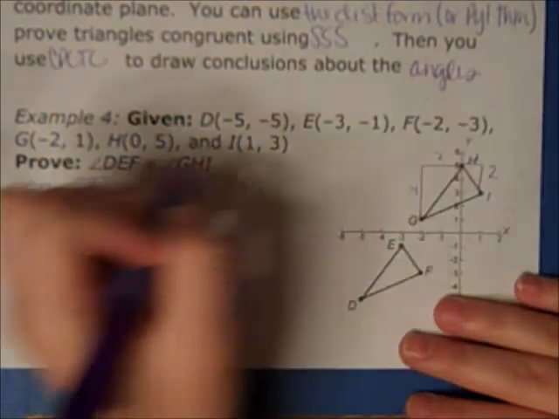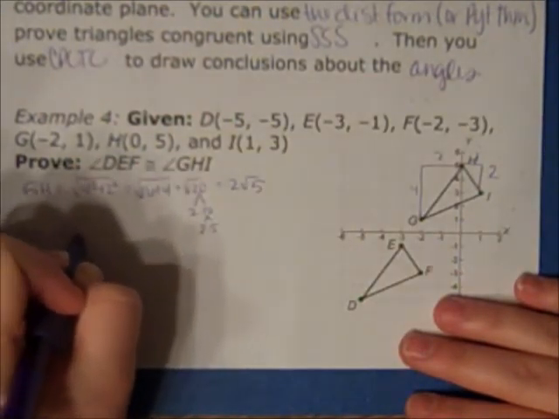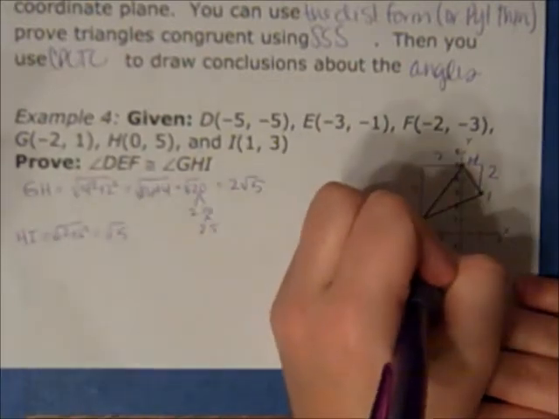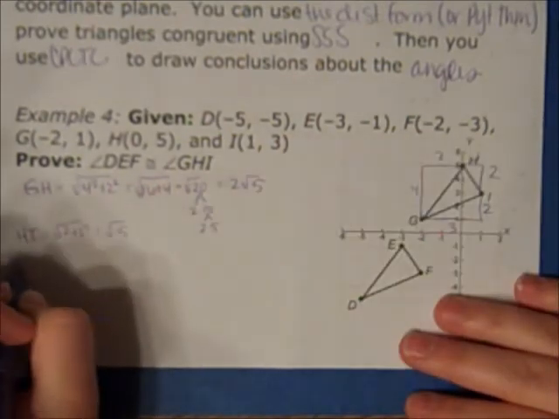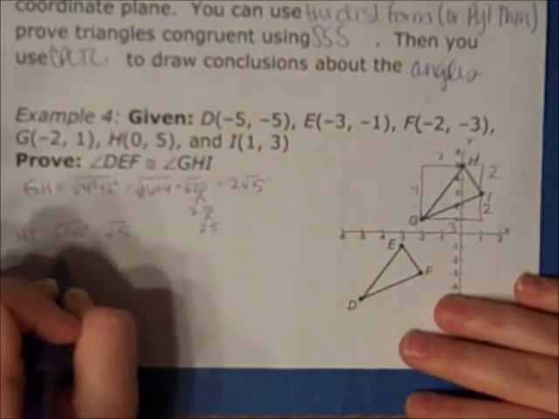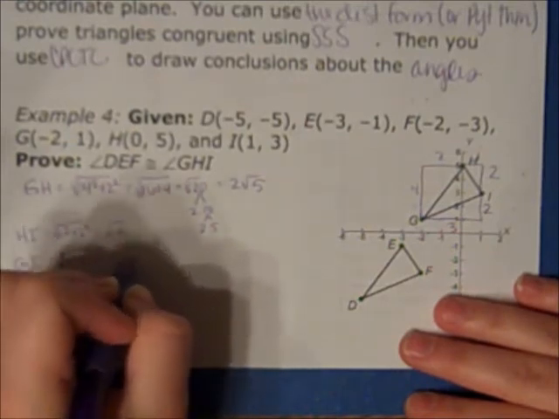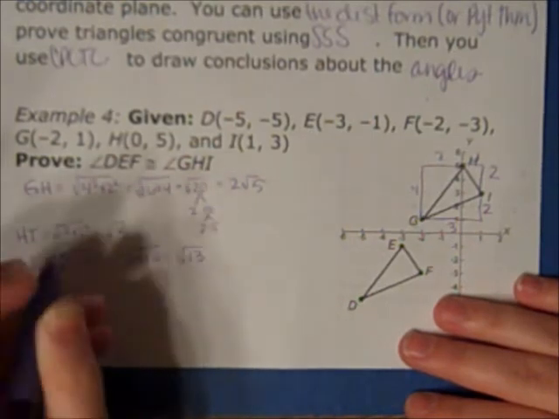HI is 1 and 2. That is the square root of 5. And GI is 3 and 2. So that would be 9 plus 4, square root of 13.